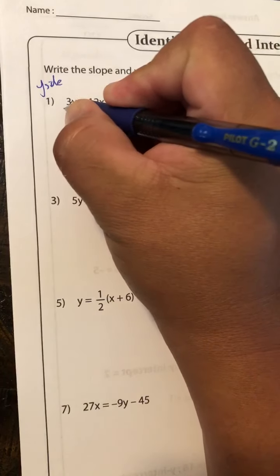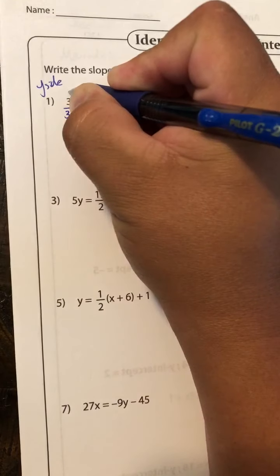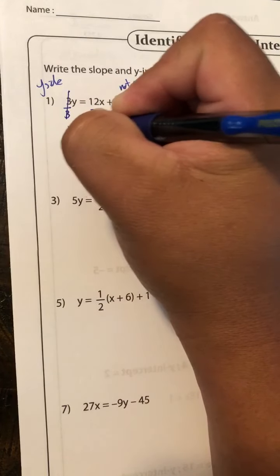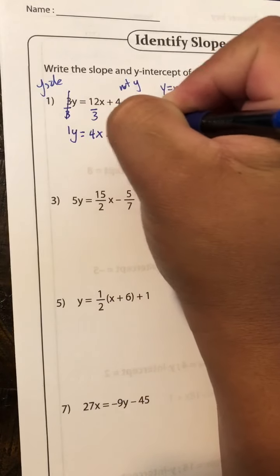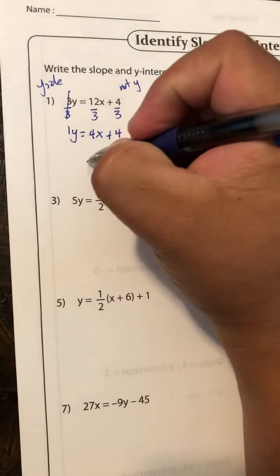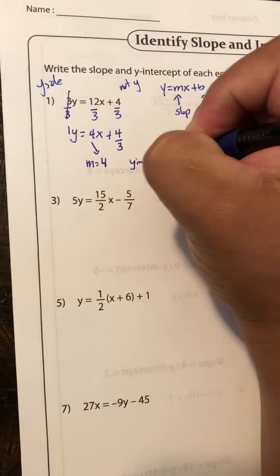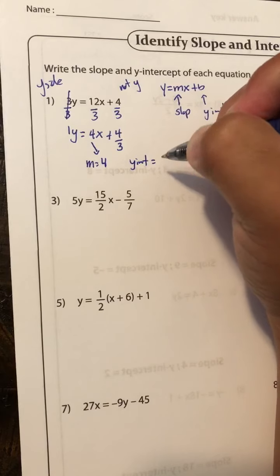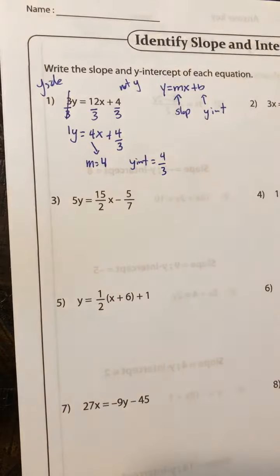So because this 3 is multiplying, we're going to divide by 3, and we'll do that to every term along the way. 3 divided by 3 becomes 1y, 12 divided by 3 is 4x plus 4/3. So now this looks like this, right? And we can say our slope here is going to be 4, and our y-intercept is going to be this guy here, 4/3. Cool? Alrighty.